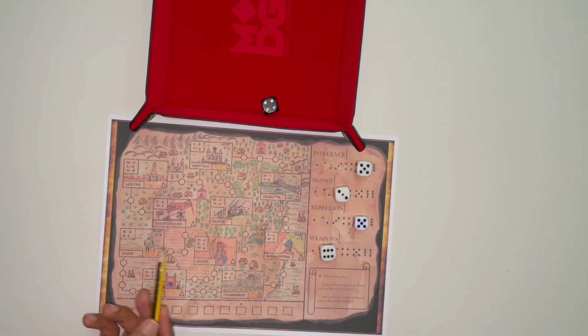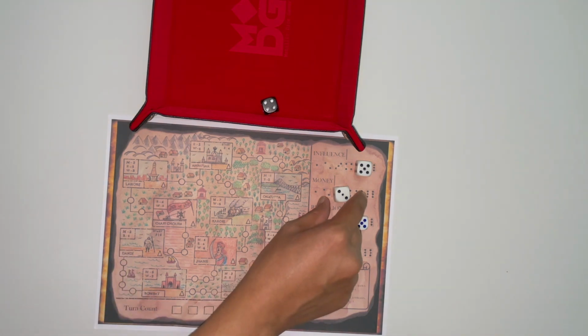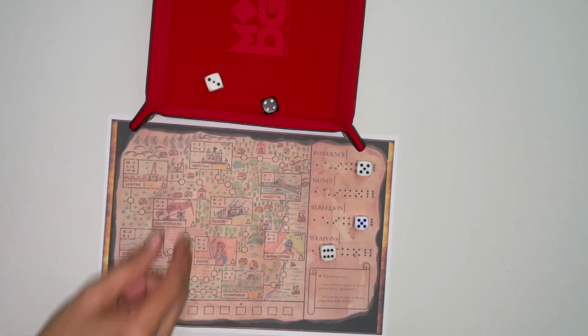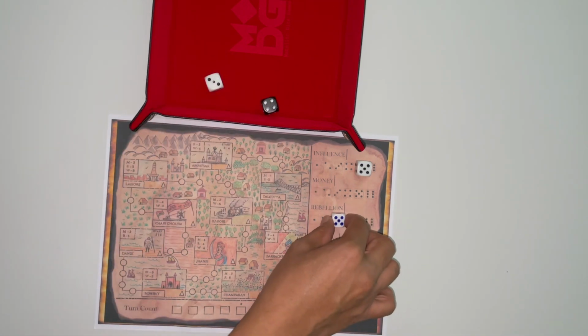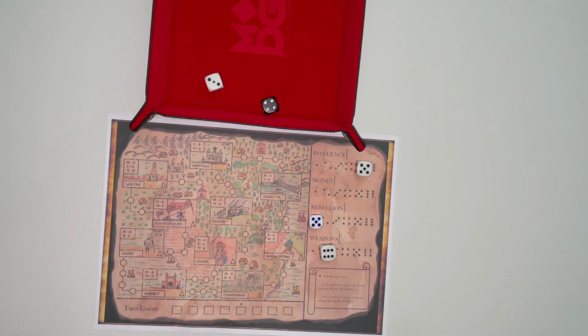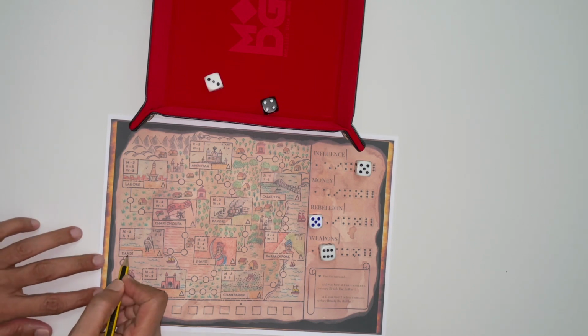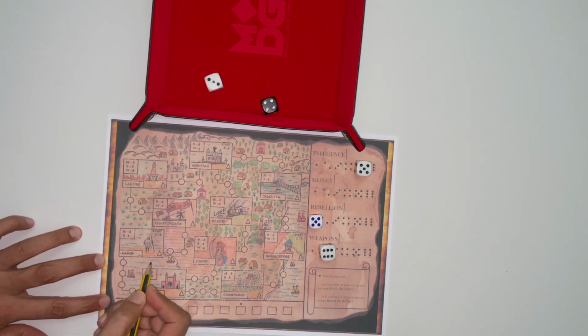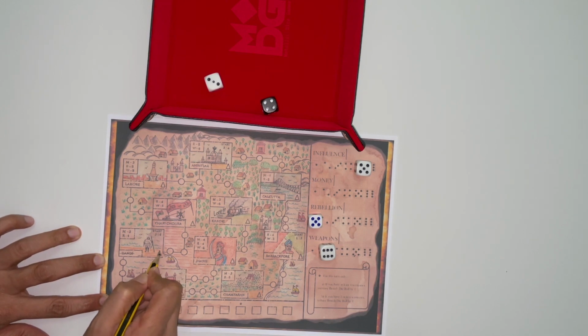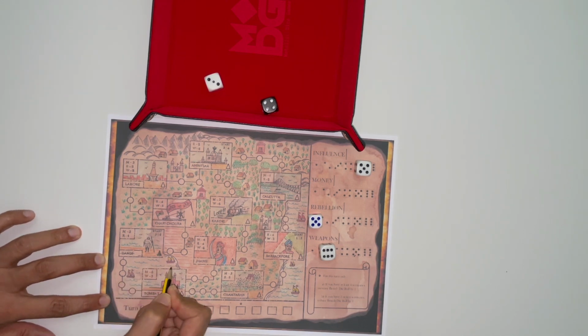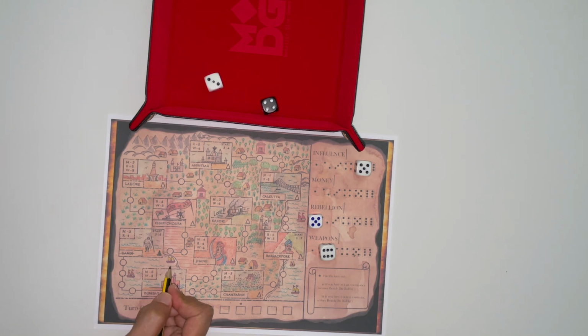I'm going to try to free up Dandi, for which I need 3 money and 4 rebellion. I'll move the money die to 3 and it's out of the board because it's exhausted. I'll move the rebellion down by 4 on the resource tracker. It remains at 1 and that means that I have freed Dandi. I can cross out the name and fill in the small triangle at the bottom right corner, indicating that it's a territory that is now freed.